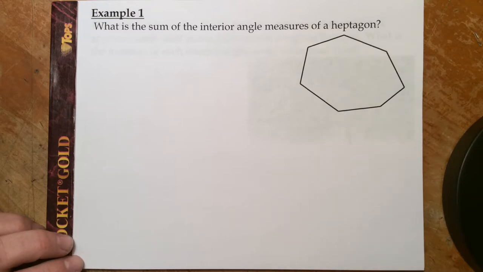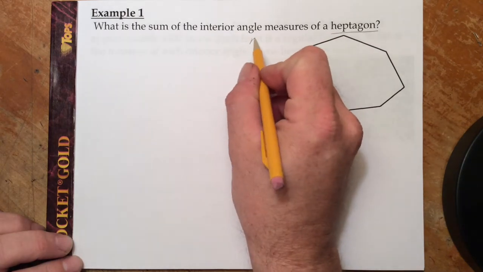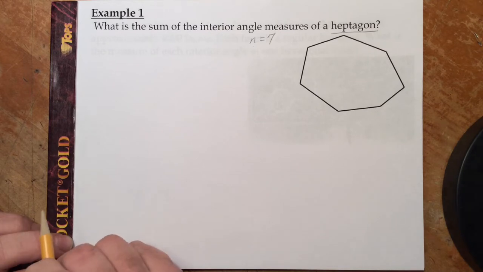These are examples for section 6.1, angles and sides of polygons. Example 1. What is the sum of the interior angle measures of a heptagon? A heptagon is a polygon that has 7 sides, so n is equal to 7. N represents the number of sides in any polygon.